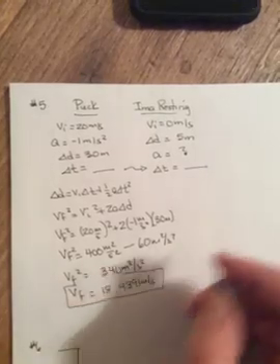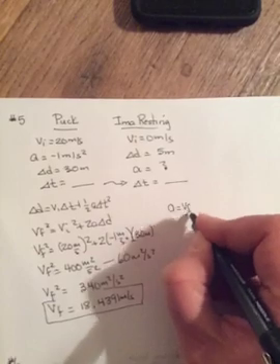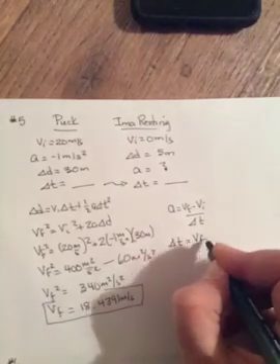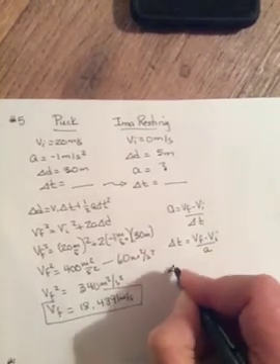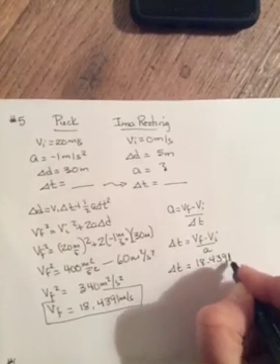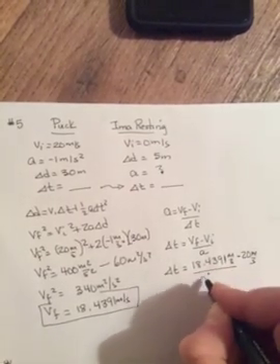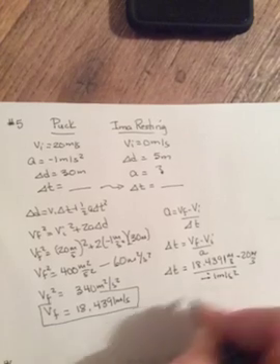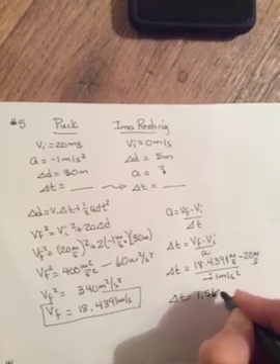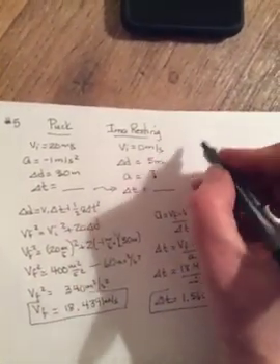Once you have that, then you can do, still for the puck, A is equal to VF minus VI over delta T. So delta T will be equal to VF minus VI over A. So delta T is equal to 18.4391 meters per second minus 20 meters per second over negative 1 meter per second squared. And you will get a time of 1.5609 seconds. And now when you have that, you can come up here and find the A.